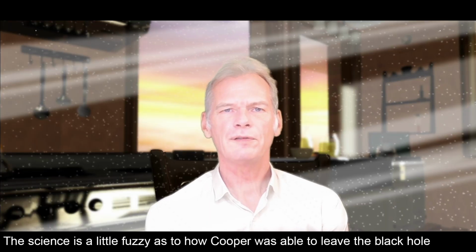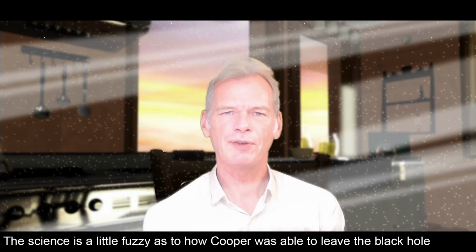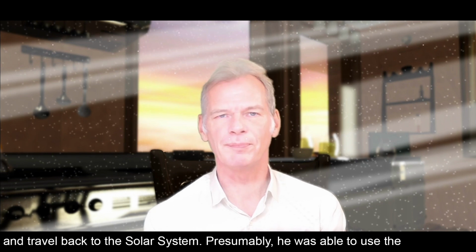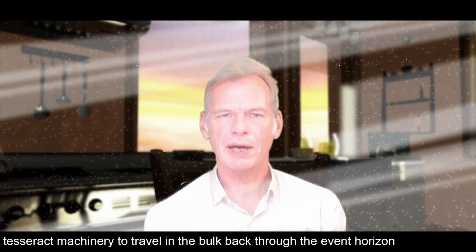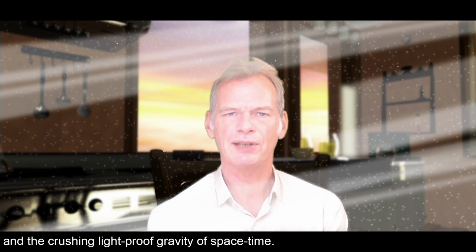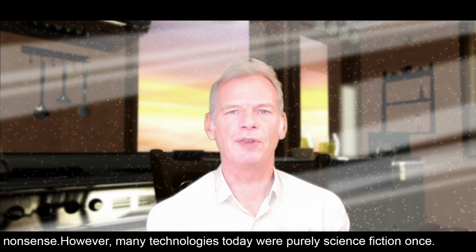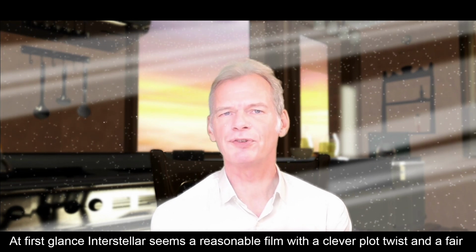The science is a little fuzzy as to how Cooper was able to leave the black hole and travel back to the solar system. Presumably he was able to use the tesseract machinery to travel in the bulk back through the event horizon and the crushing light-proof gravity of space-time. This is a rather more speculative aspect of the science and may be complete and utter nonsense. However, many technologies today were purely science fiction once. There is no precise law that says that travel through higher dimensions is impossible.